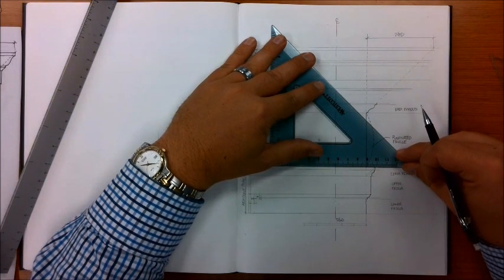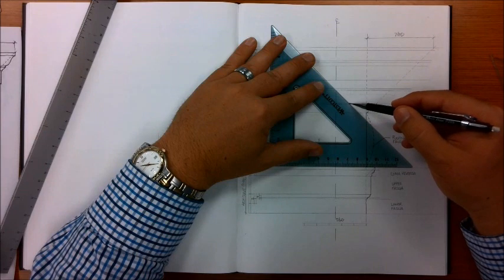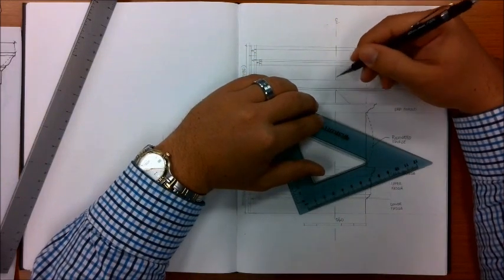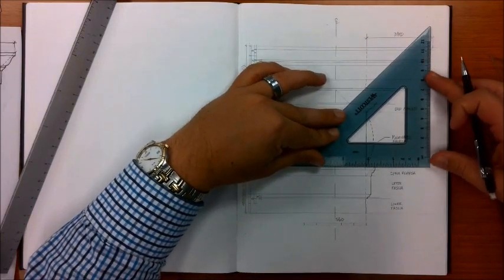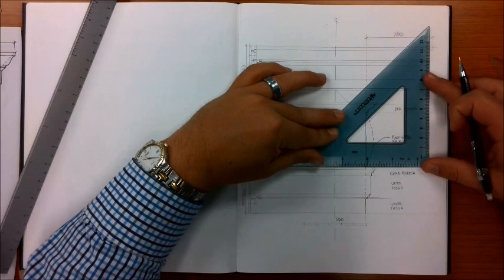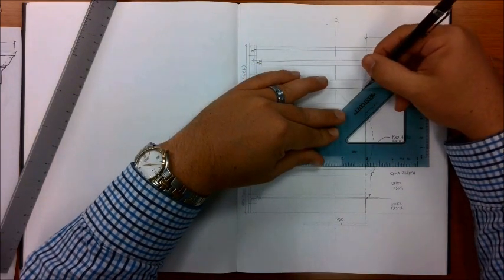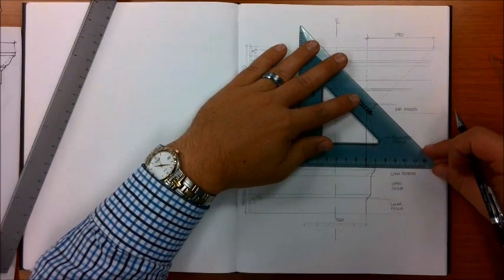Okay, so once again, a 45-degree coming down from this top. Flip our triangle over. We're going to do another 45 going up, going back down.